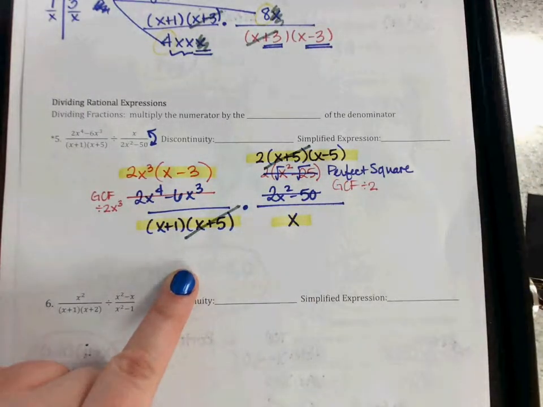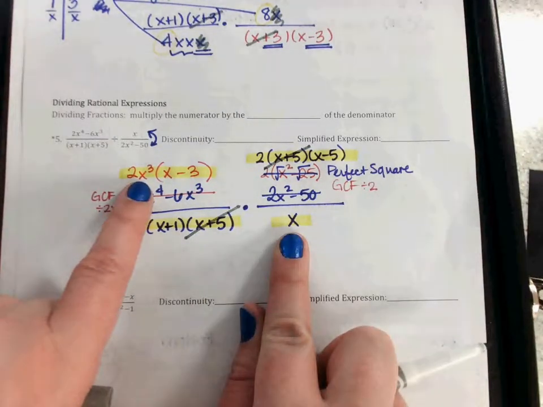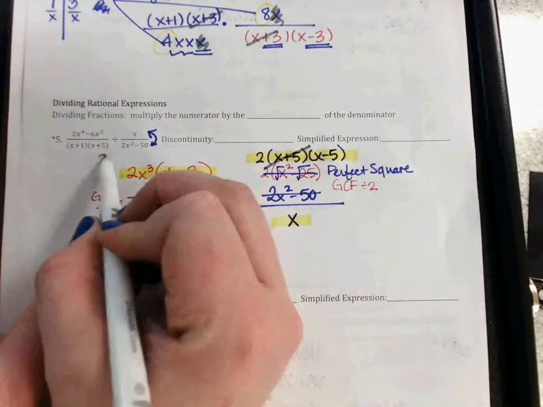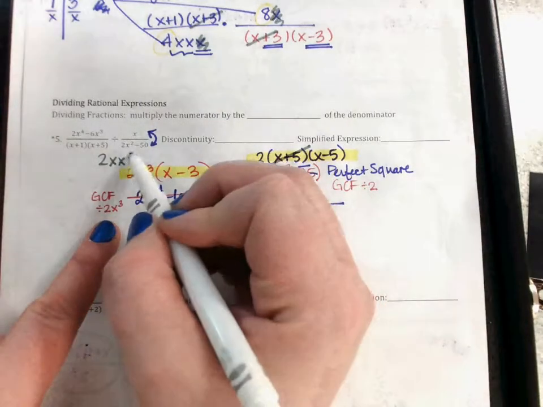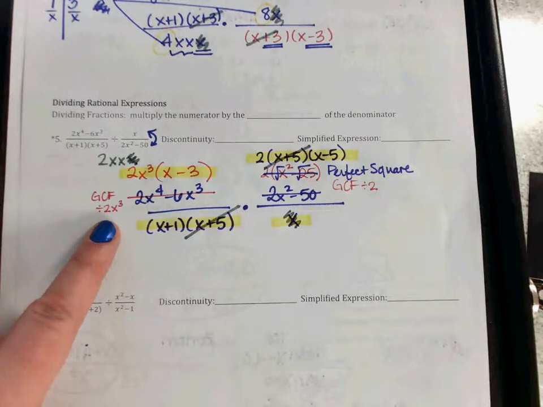Anything else? The 2's are both on top, or else they could cross out. Can this x cross out with one of these 3 x's? Yeah, so I'm going to list this out as a 2xxx. And then I'm going to cross out one of the x's with this x.